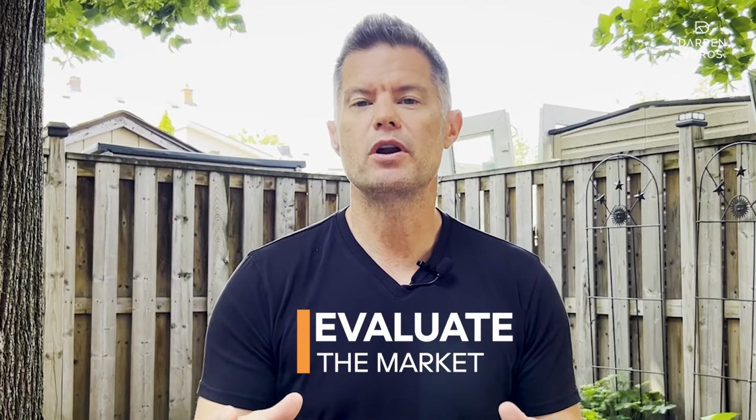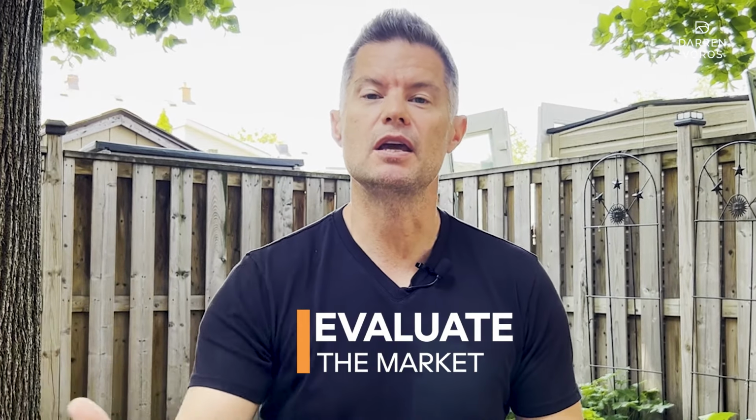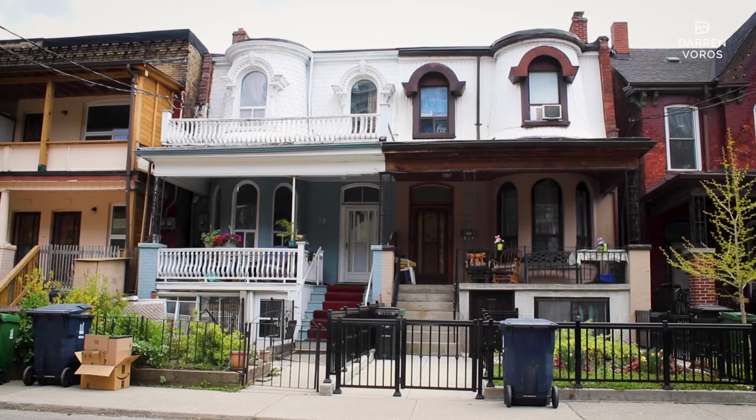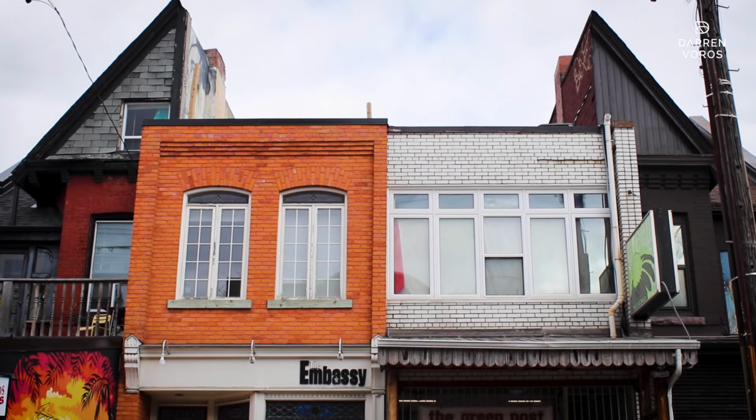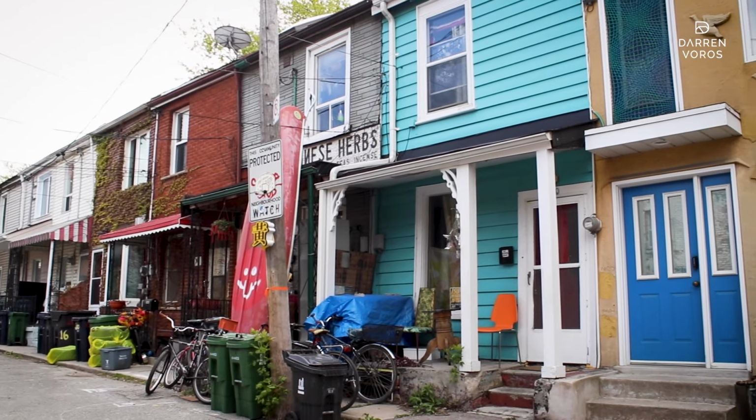Step number 3 is evaluating the market. It's important to understand what your potential rents can be now that your tenants have left and you've got new tenants coming in. One of the mistakes I see novice landlords make is that they assume that what the property is being rented for now is what it should be rented for with a new tenant. In a lot of cases, you can see a large increase in your rental rates because your tenants may have been there for a couple of years.